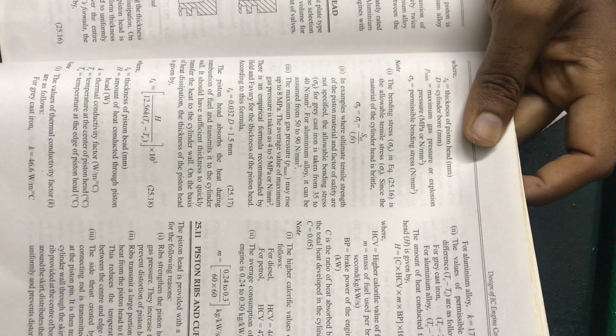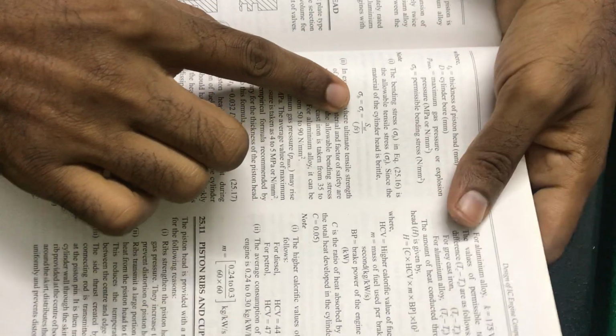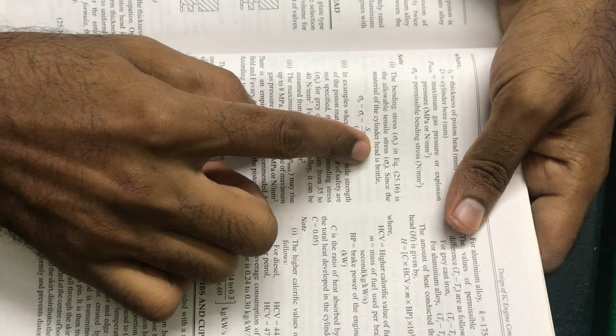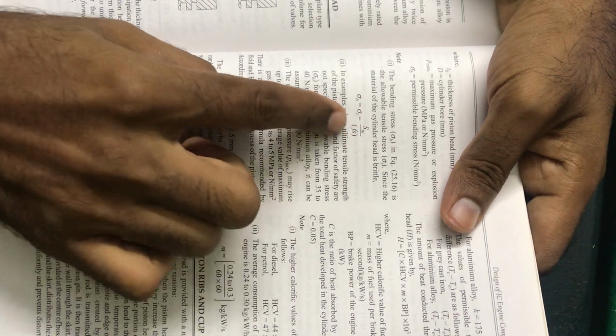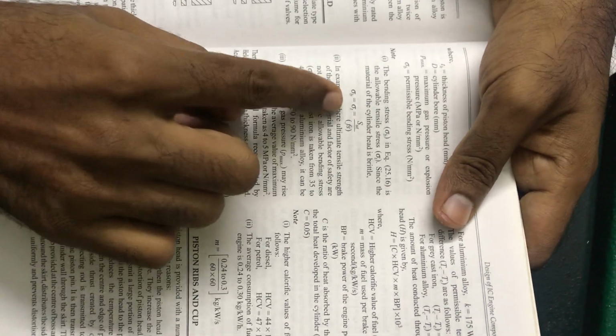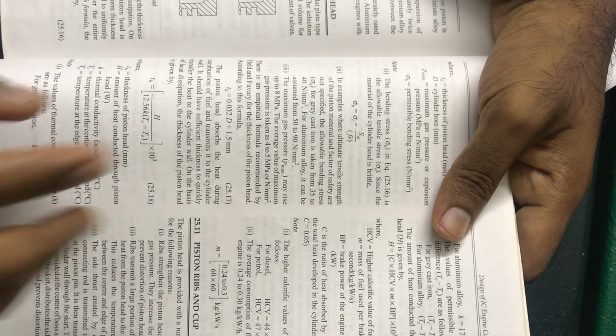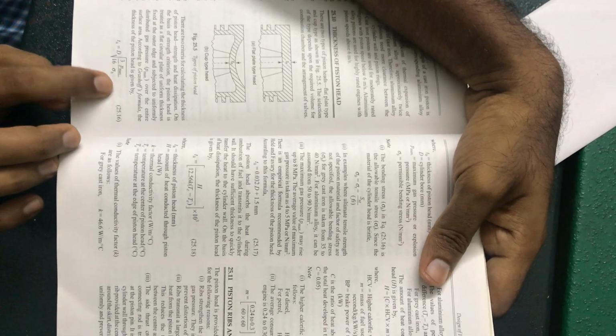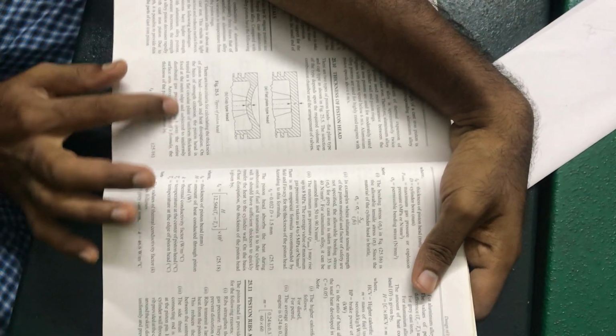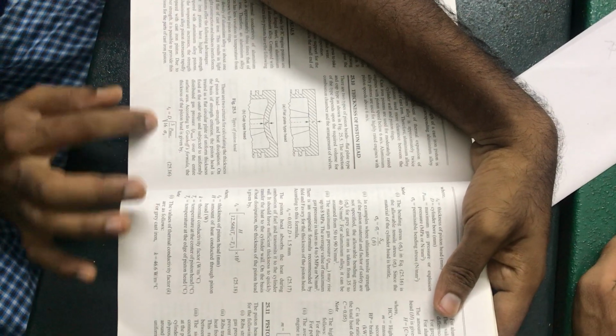To find out tensile stress, they will give the ultimate strength. Ultimate strength divided by factor of safety will be equal to permissible tensile stress. This is the strength consideration formula. Using this we can find out the thickness.